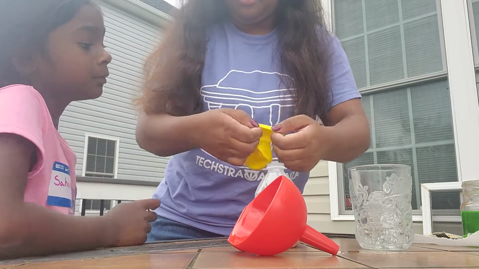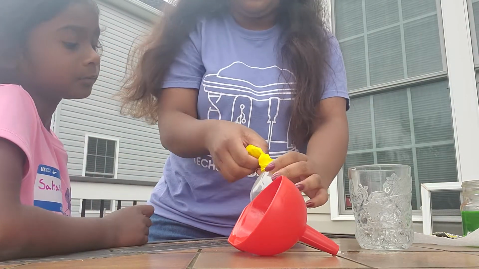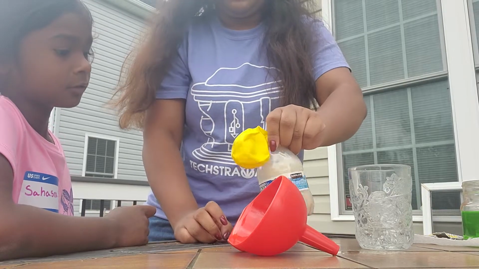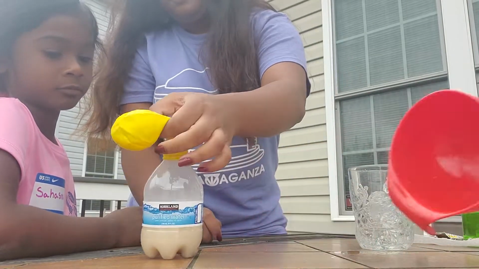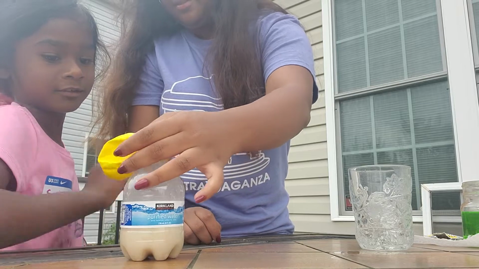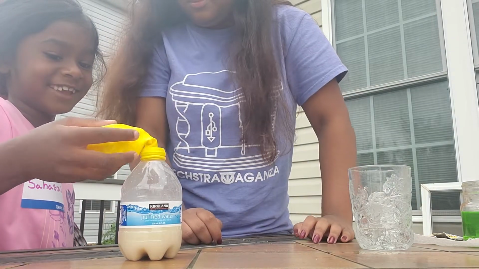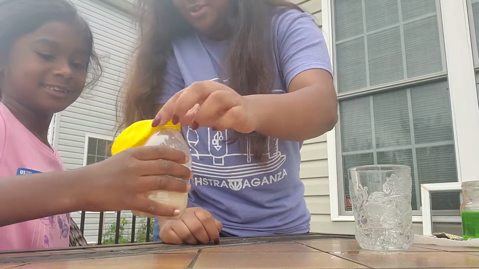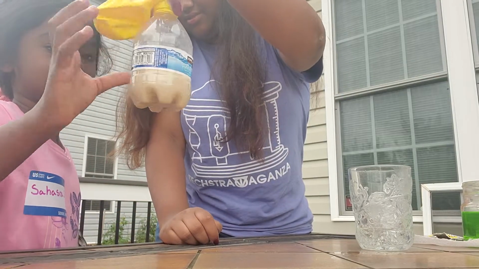Okay. Can I stretch it? No, you don't need to. But I know how. You don't need to. It's okay. You can shake it up a little more. Okay. What's happening? Feel it. It's inflating. Now what's happening to the bottle? Do you see what's happening? What does it look like?